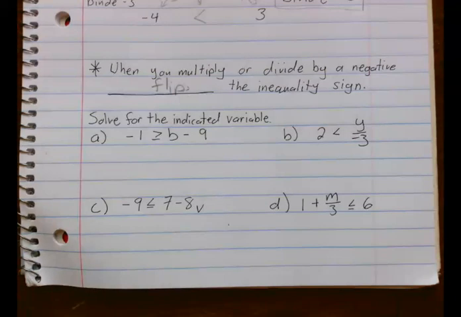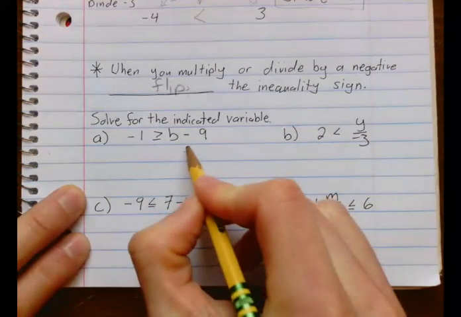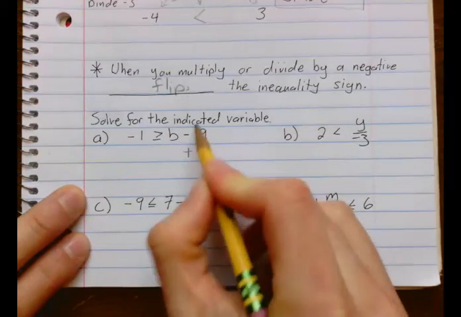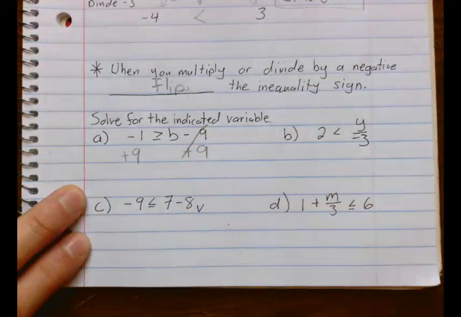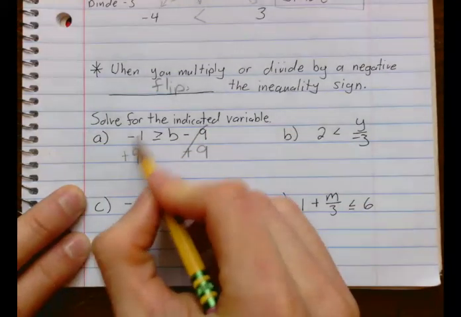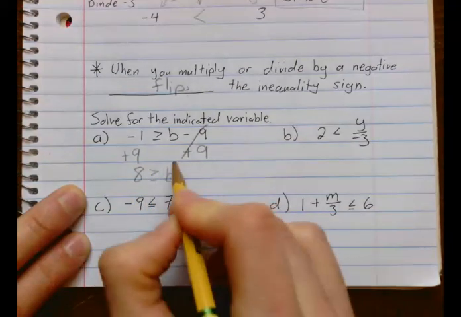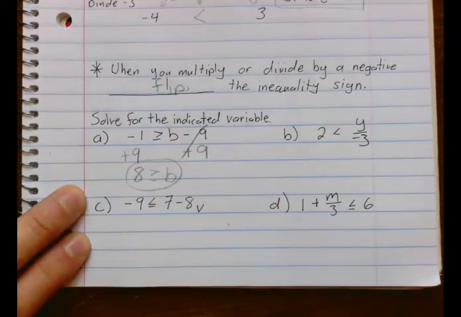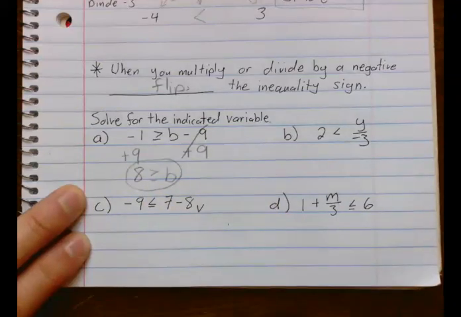So here are some example problems. The directions say solve for the indicated variable. So in letter A, we want to get B by itself because that's the variable, and solve means try to get that thing alone. To undo subtraction, we need to add, because that's the inverse operation. -1 plus 9 gives us 8 is greater than or equal to B. So that's my answer, we're just getting B by itself. To do that, we add 9 to both sides. Since we didn't multiply or divide by a negative, you don't have to flip that sign.